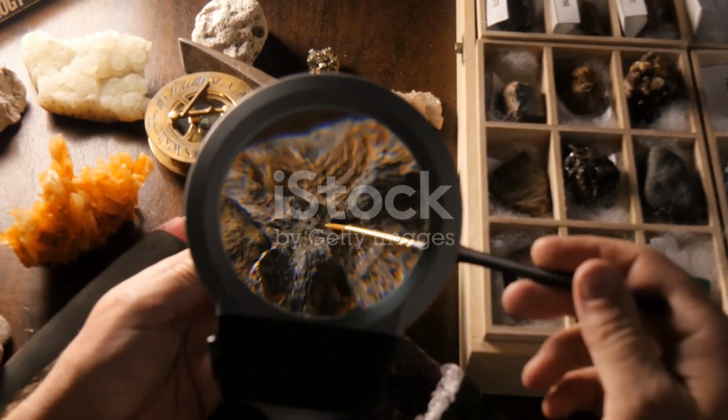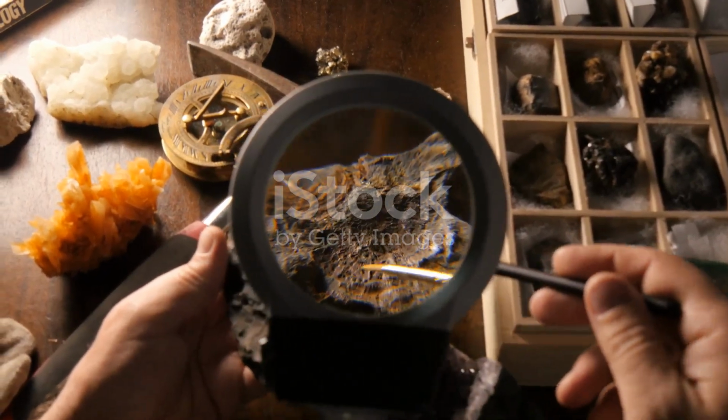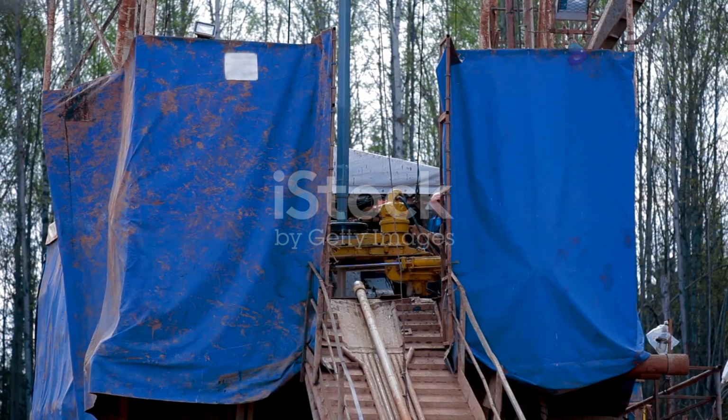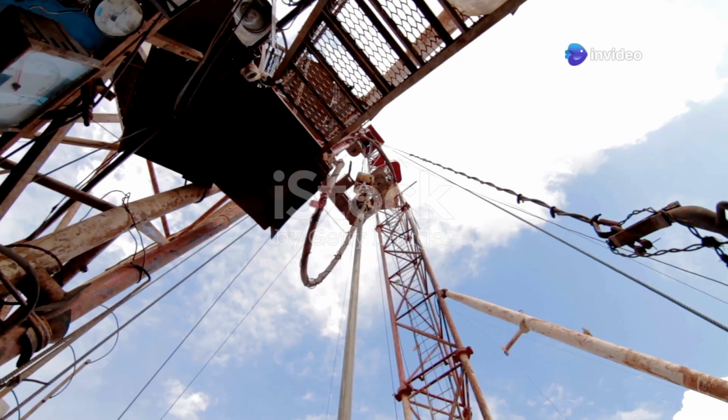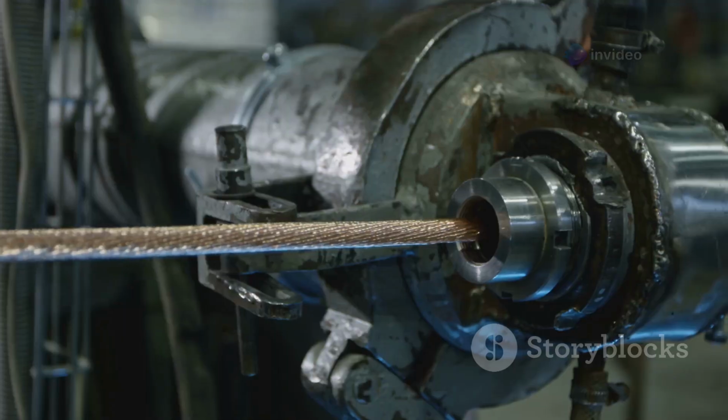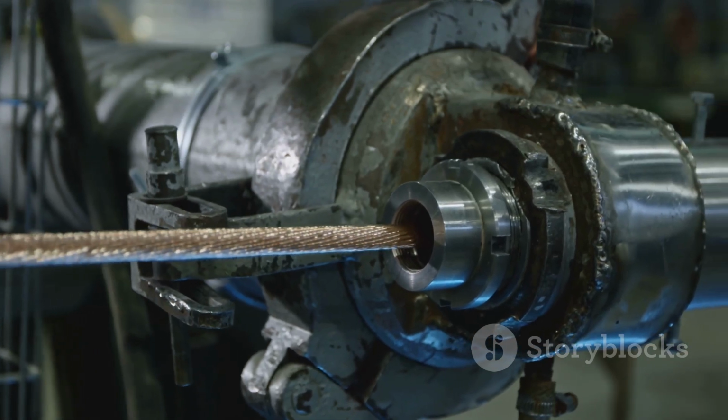The instruments used in well logging are marvels of engineering. These tools, or sondes, are typically long cylindrical devices. They are packed with sensitive sensors. These sondes are carefully lowered into the borehole. They hang from a strong armored cable known as a wireline.